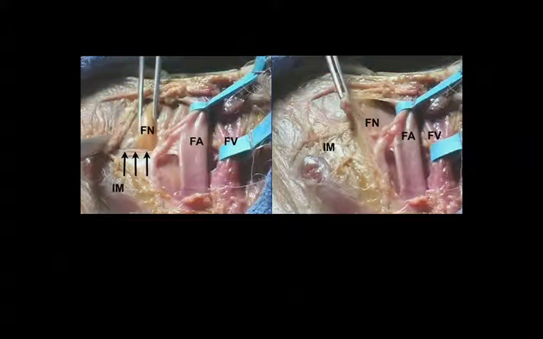This is a fresh cadaver dissection. If we look on the right panel, you can see that the fascia iliaca is intact, and I'm holding it with my pickups. If you look very carefully, the translucent fascia iliaca overlies the femoral nerve, and you can see the femoral nerve very vaguely through this tissue layer.